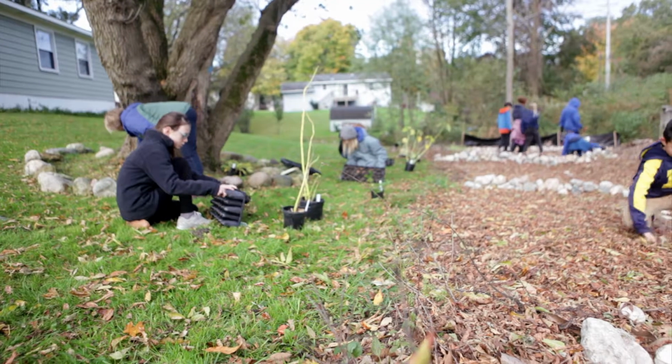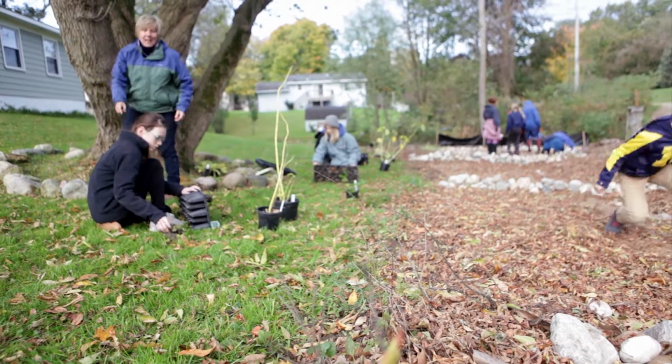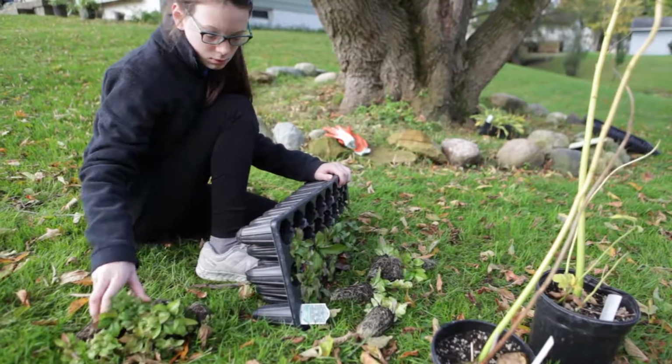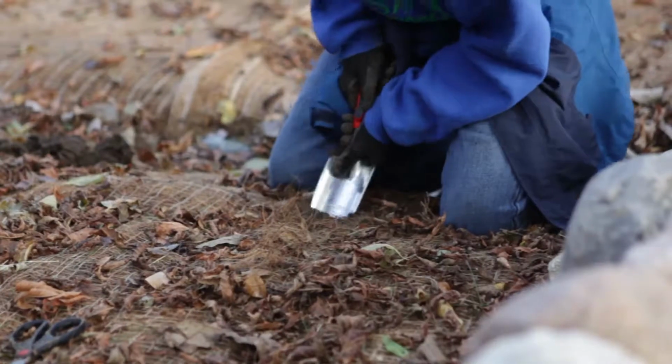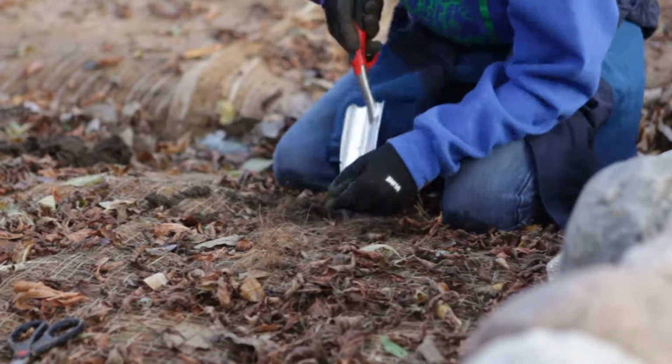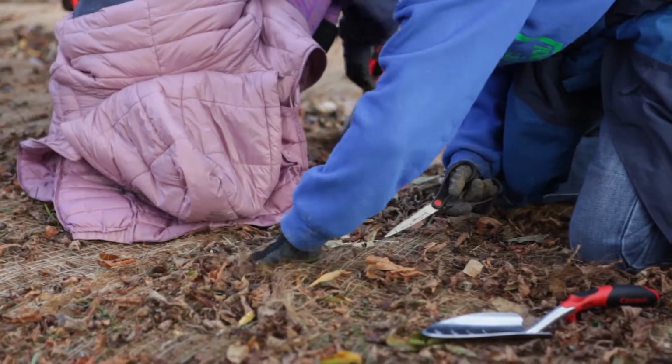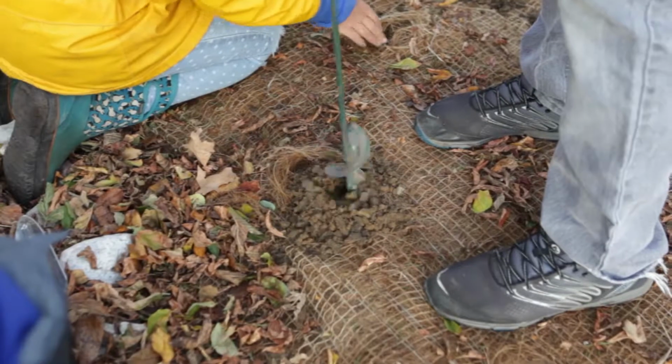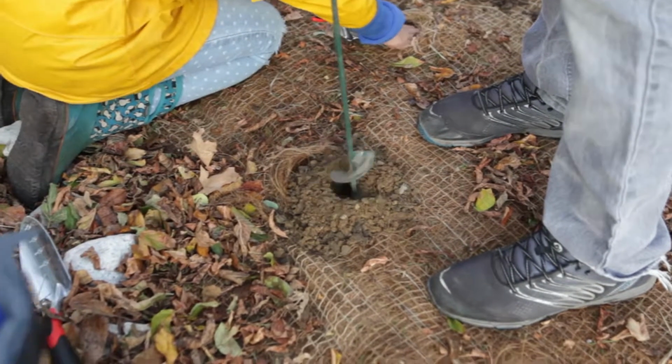So we'll have the students come in, and how are we going to plant these? Well, the students will have trowels, because most of the plants are very small, so they just need a very small hole. So we'll have them first go through and open up the matting here that's holding the soil in place. They'll open that up and just expose a small hole, and then insert the plants.